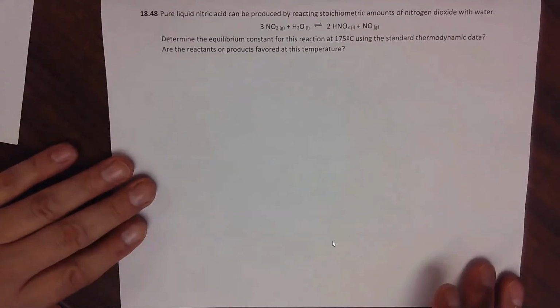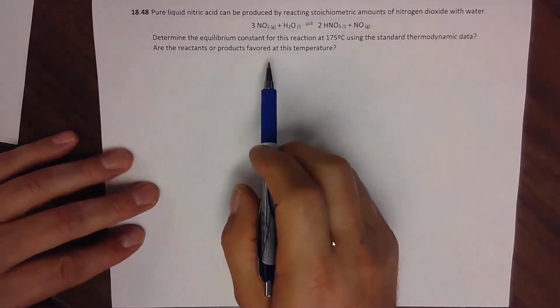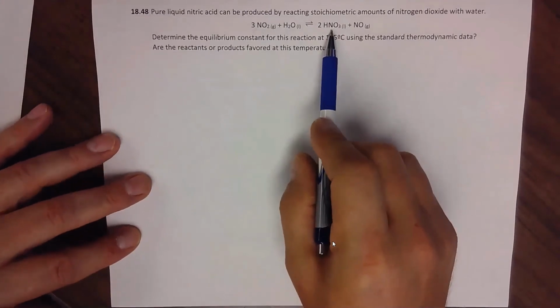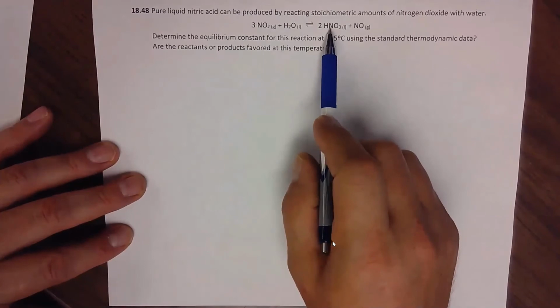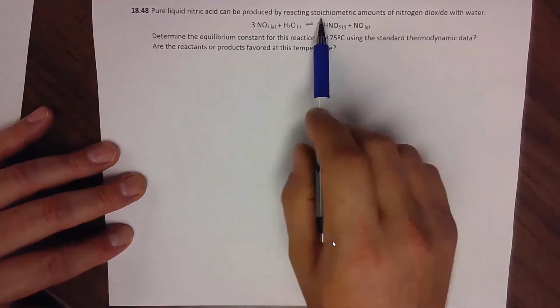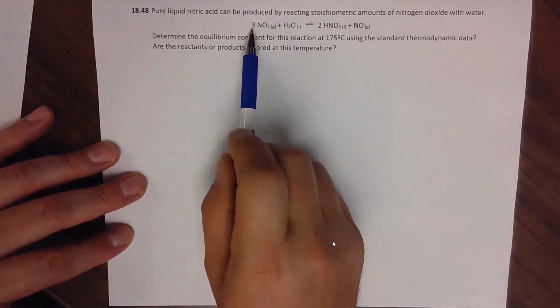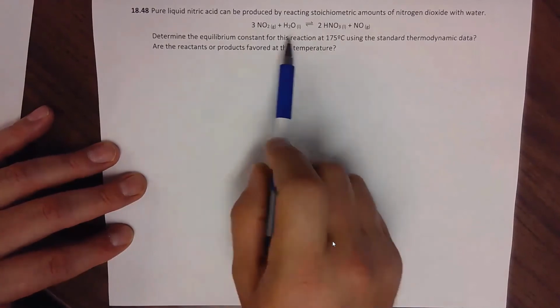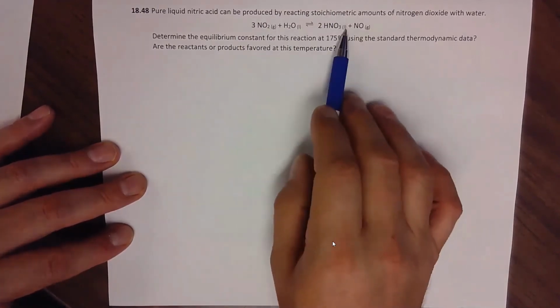So this is number 48 from chapter 18. It says pure liquid nitric acid can be produced by reacting stoichiometric amounts of nitrogen dioxide with water. Now what it means by stoichiometric amounts is that we're going to have exactly the correct number of amounts according to the moles, so that when we're done, this should be completely gone and it would be all products.